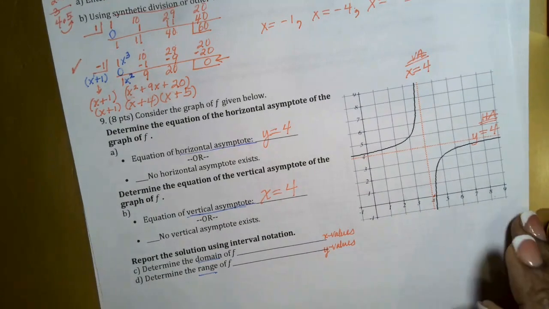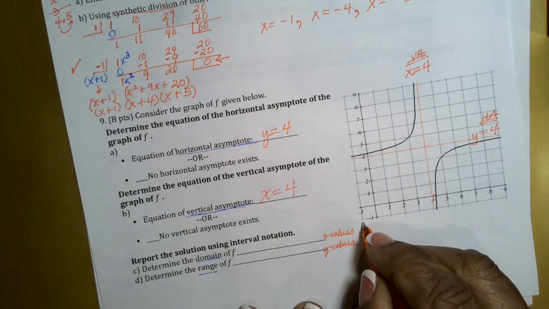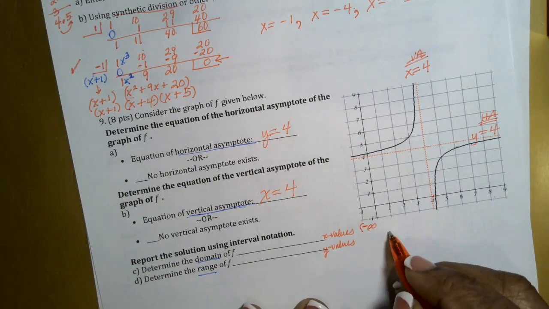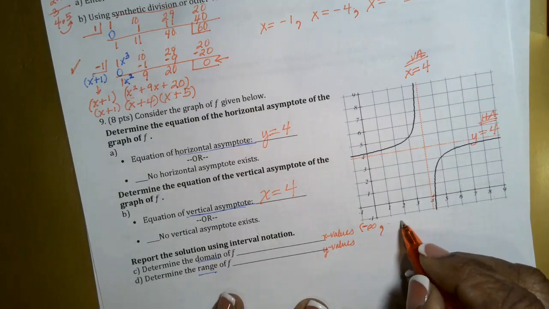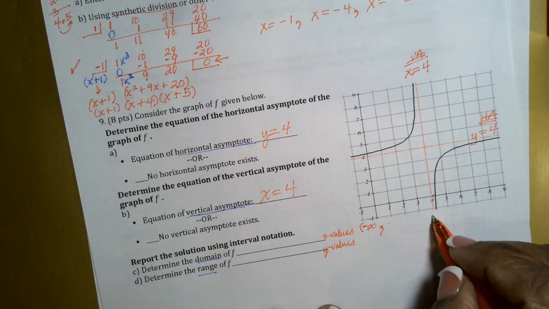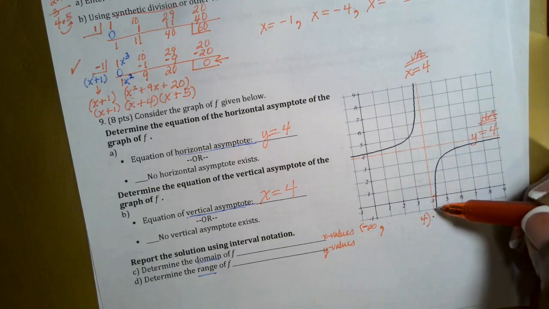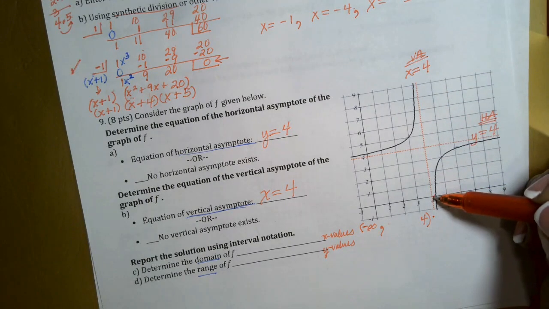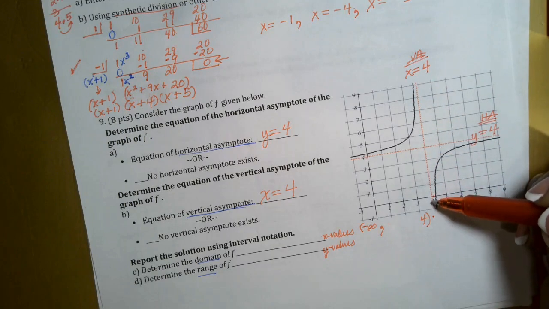Domain involves x values, and range involves y values. So let's look at these x values. We start out here along the x-axis at -infinity, and we travel along until we get to our vertical asymptote here at 4. And we close it off because there is no graph that exists for 4 comma anything. That's a vertical asymptote.